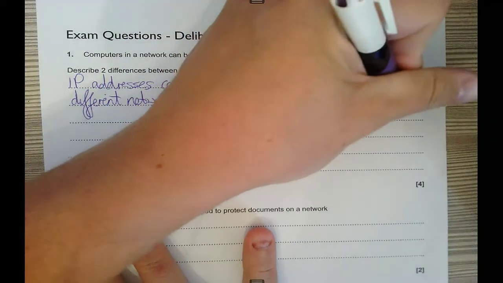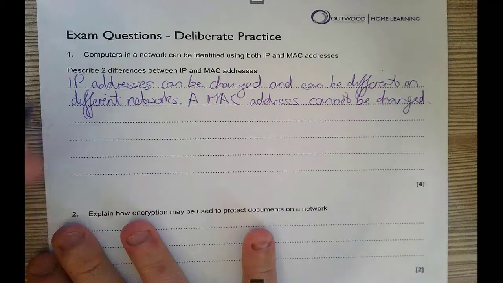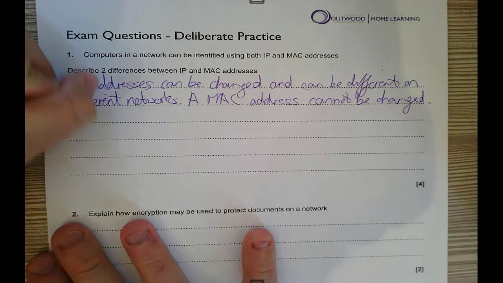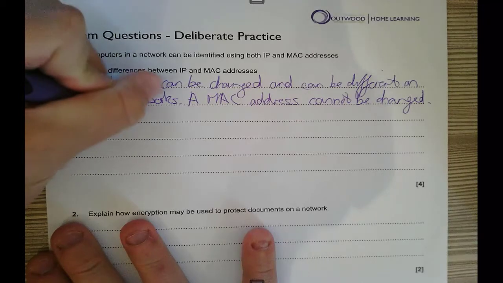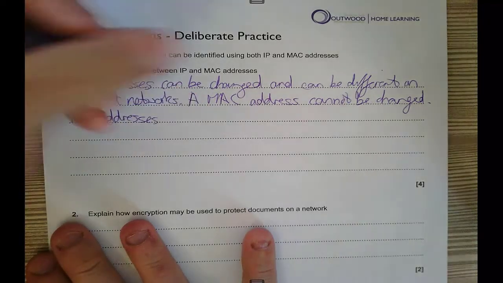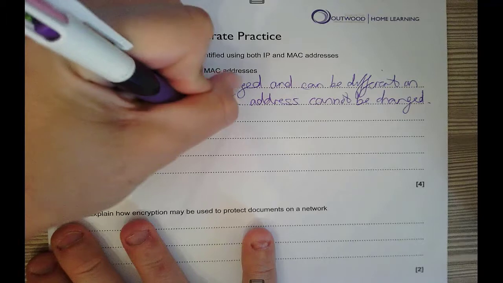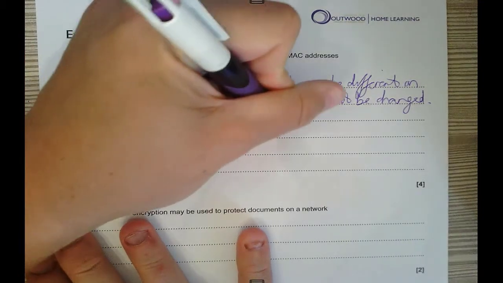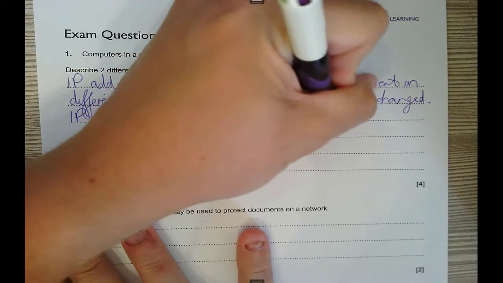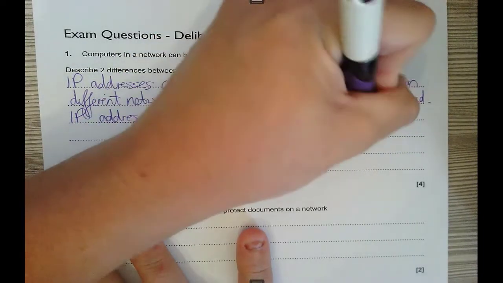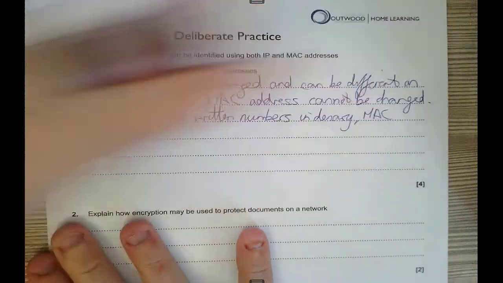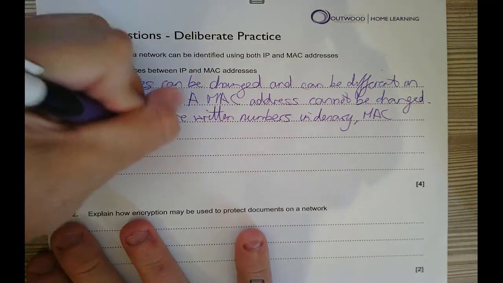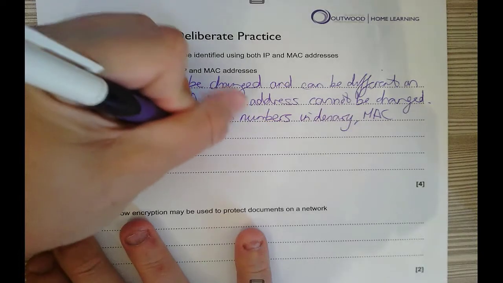So that's one comparison. Now I need to make another. So I'm going to say IP addresses are written numbers in denary. MAC addresses use hexadecimal. So I've got 2 differences there.